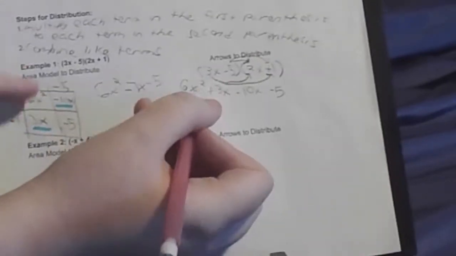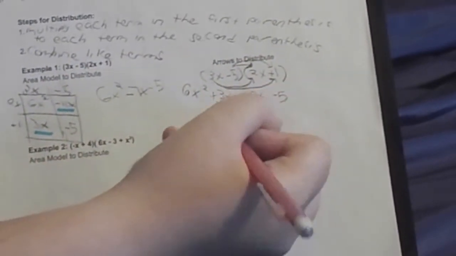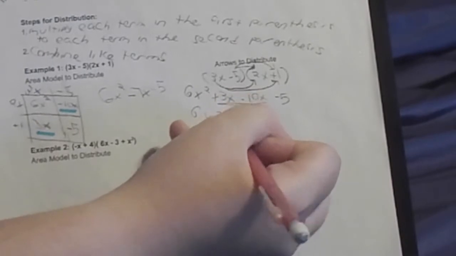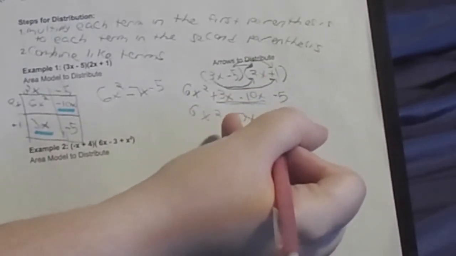Now, it's the exact same things I got in my boxes, just a different picture, right? So then these two are my like terms. These are both x's. So I have 6x squared. 3 minus 10 was negative 7 x's, minus 5. My answers are the same. The only difference is that you might like to use the box because you like the way that looks, or you like to use the arrows because you like the way that looks.